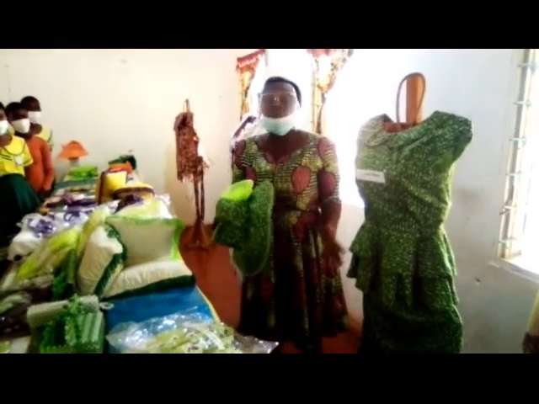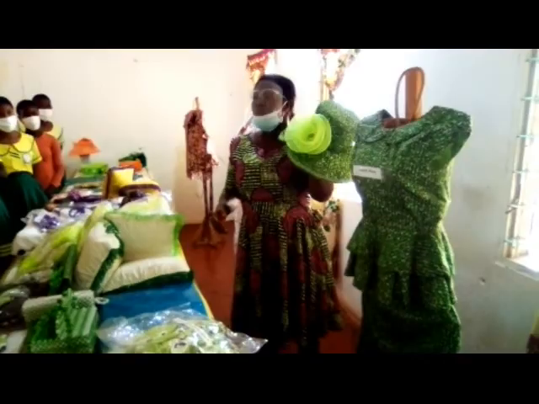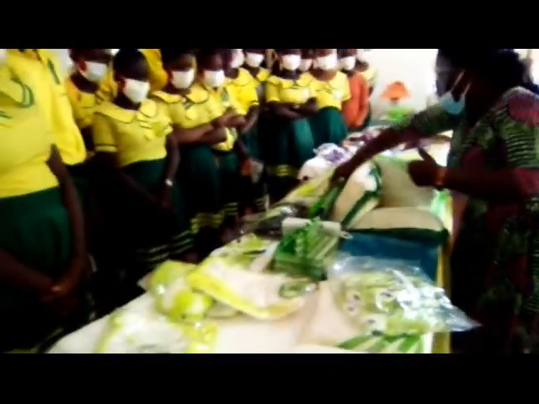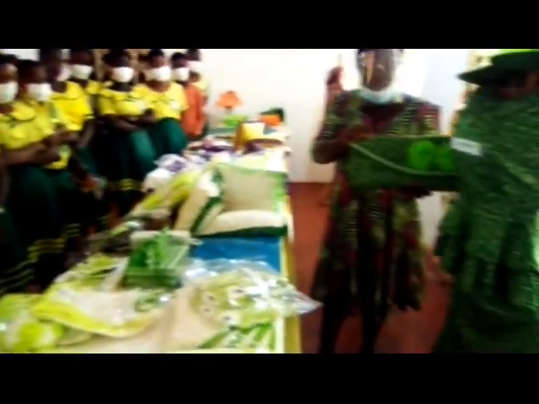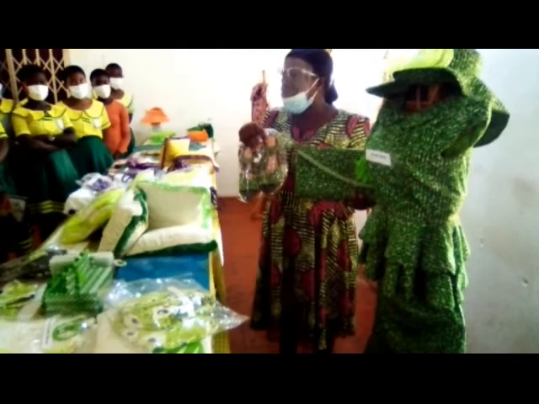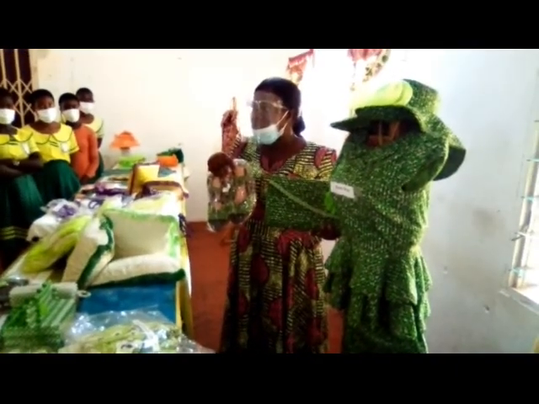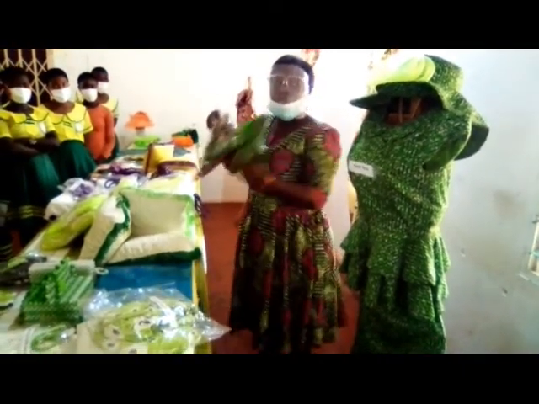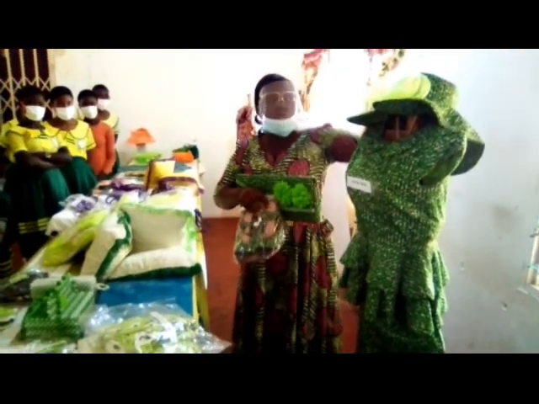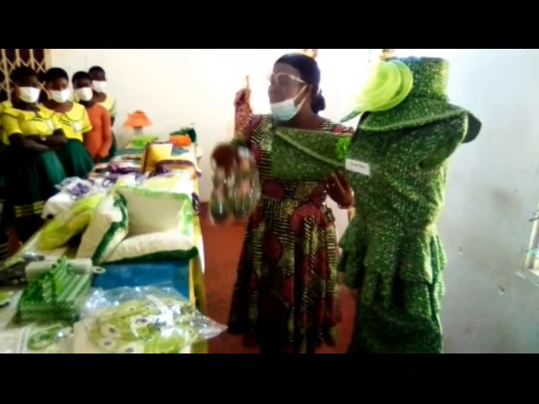So you sew your self dress to match with your hat. And accessories, you need to produce a bag together with this, then your shoe. So without this, your project work is not complete. The self garment goes with the hat, the bag, and the shoe.